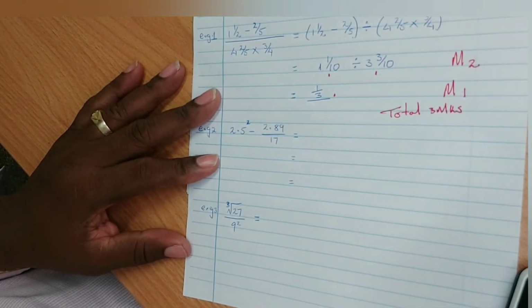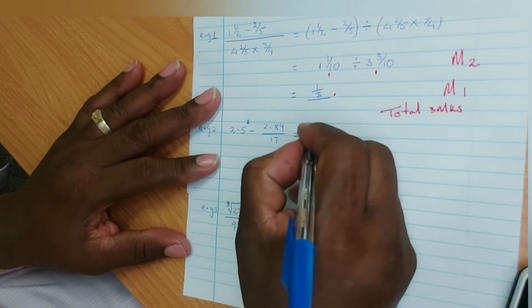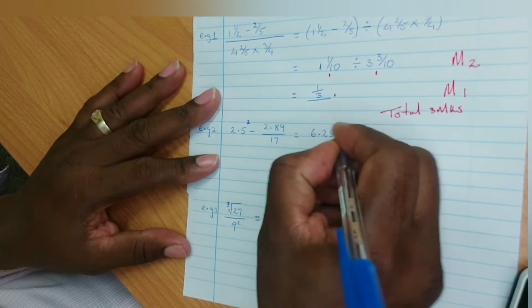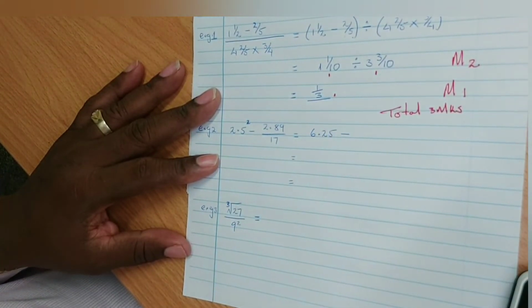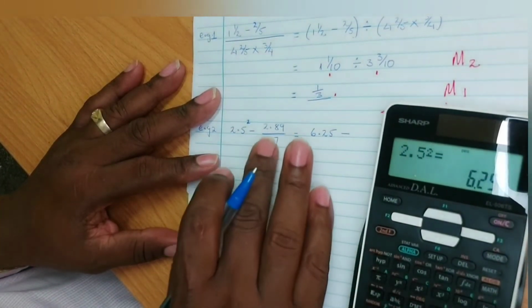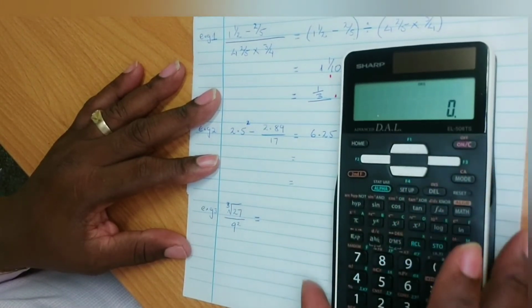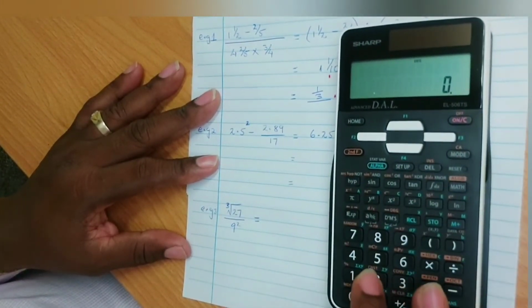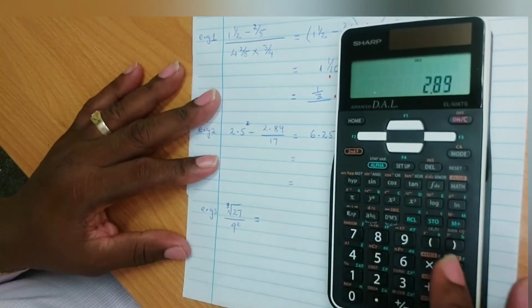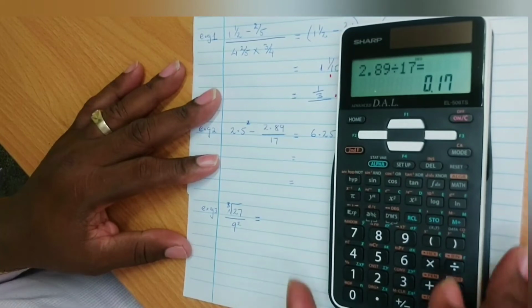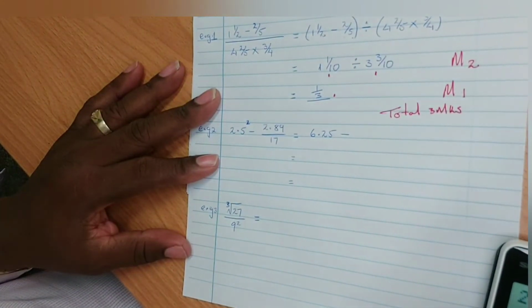I am going to deliberately separate it. This is equal to 6.25 minus, and now I'm going to evaluate the 2.89 divided by 17. 2.89 divided by 17, and this gives me 0.17.